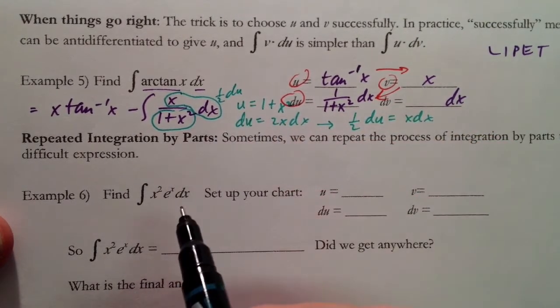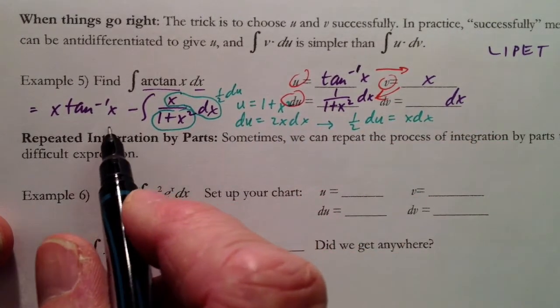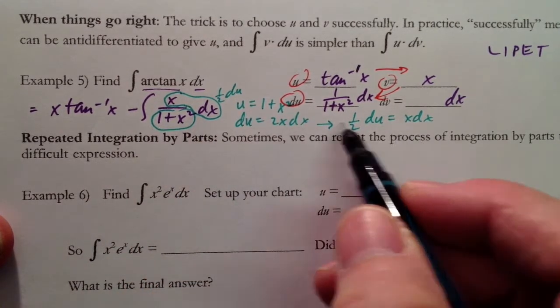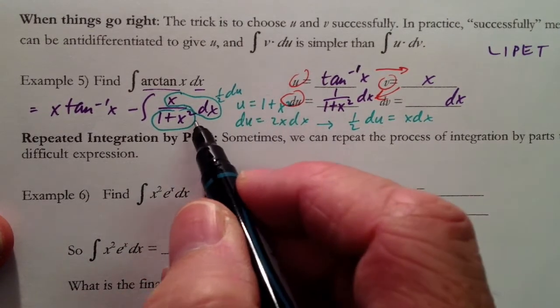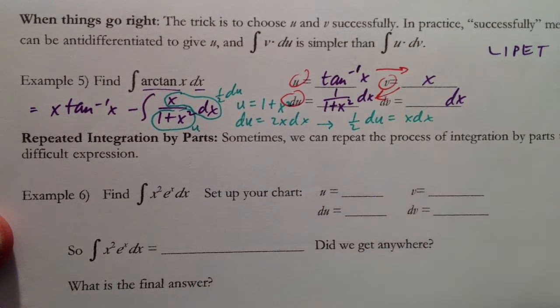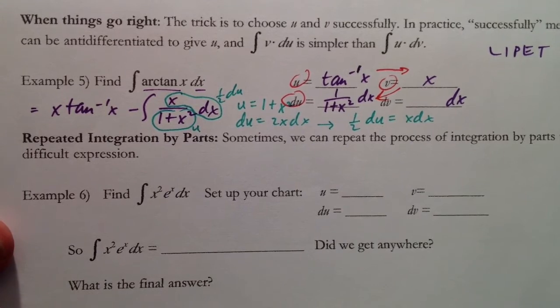So this is a little review of u sub. Yeah, we get to do parts and u sub in the same problem. Alright, and then we have 1 plus x squared, and that is our u, and it's just one big party. Okay, let's see if we can leapfrog this stuff right here.